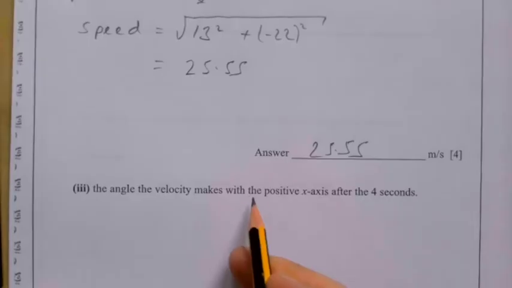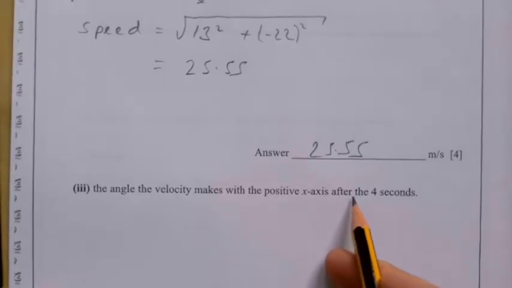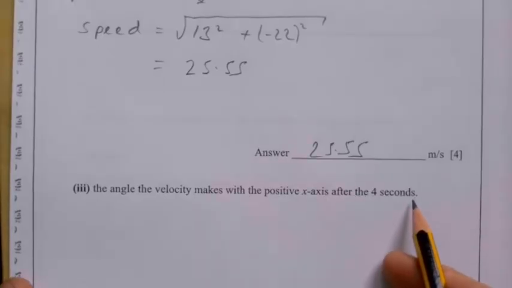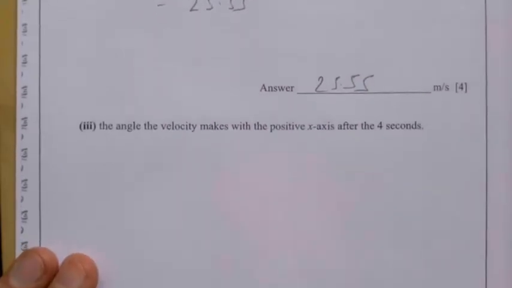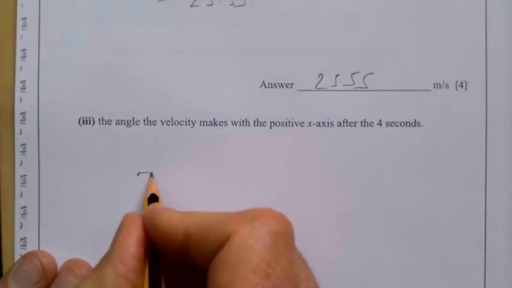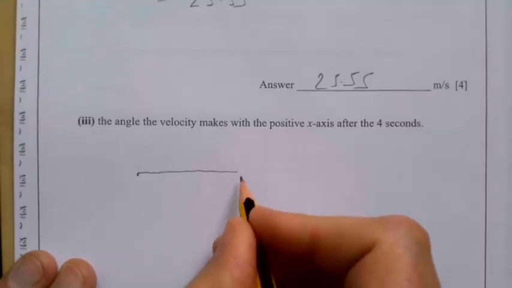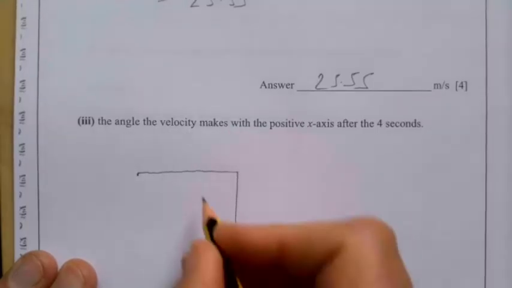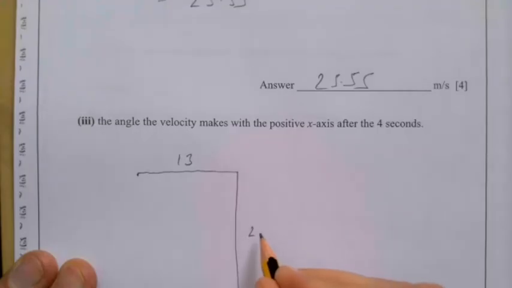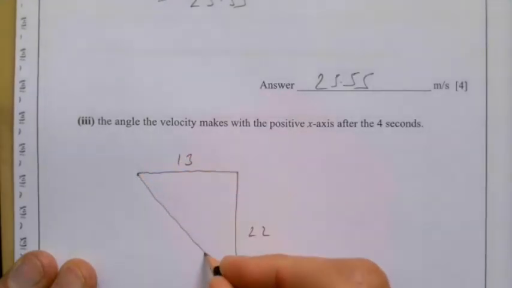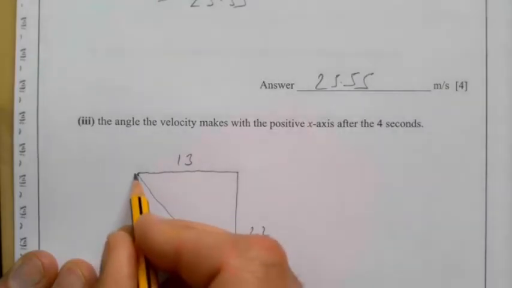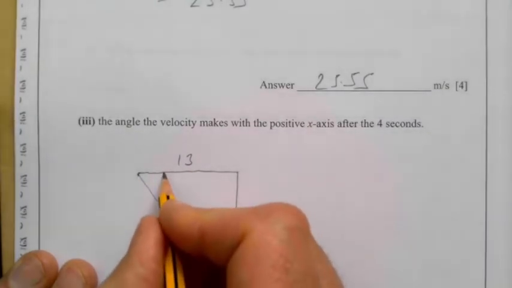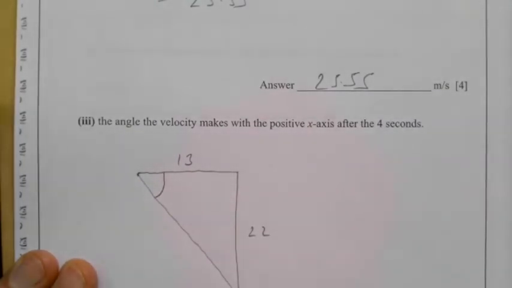Find the angle the velocity makes with the positive x-axis after the 4 seconds. So after the 4 seconds, we're 13i minus 22j. So how does that look? There's 13, and then there's your minus 22. We're asked to find the angle, so we can see i is the same as the x-axis, as we're saying, the positive x-axis. So we're looking for this angle here.